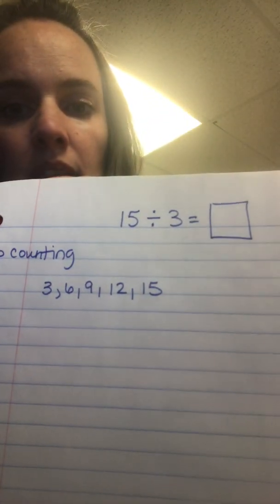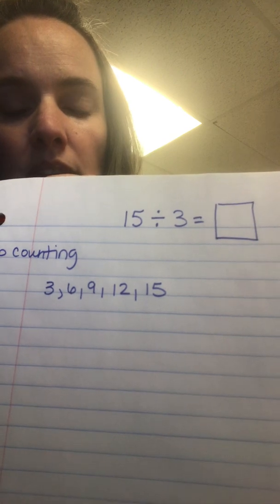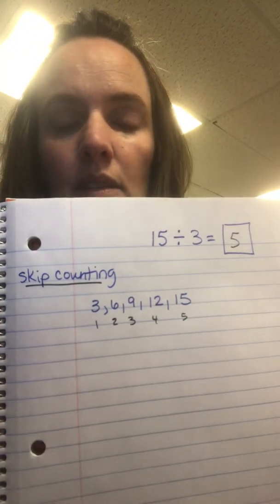So I've written 3, 6, 9, 12, 15. How many times did we skip count to get to 15? Skip count by 3. Yes, exactly. 5 times. So 15 divided by 3 equals, ta-dam, 5. So that's one of our division strategies.